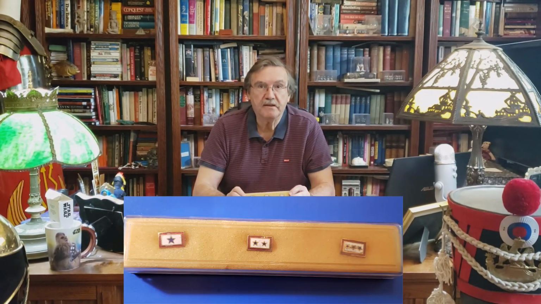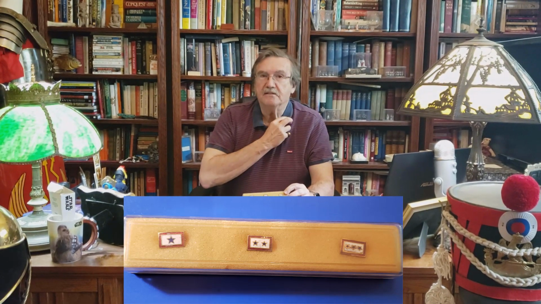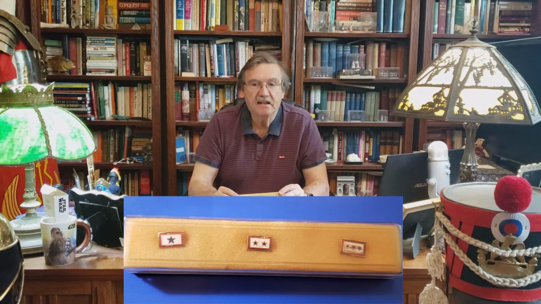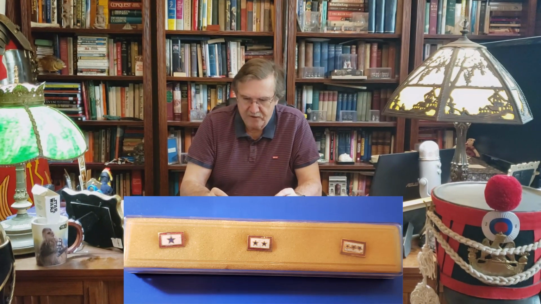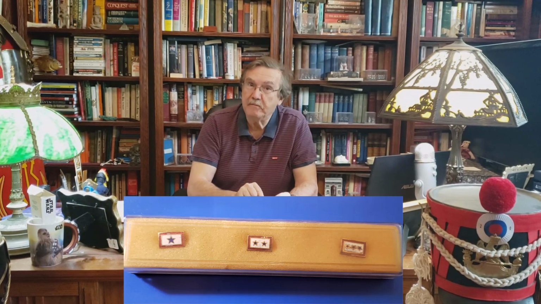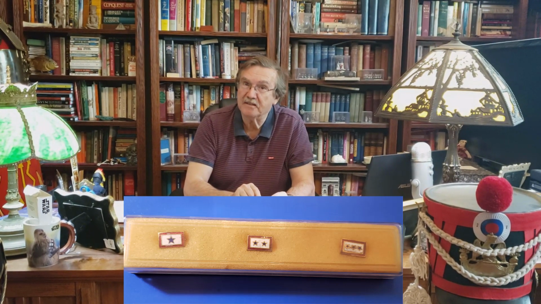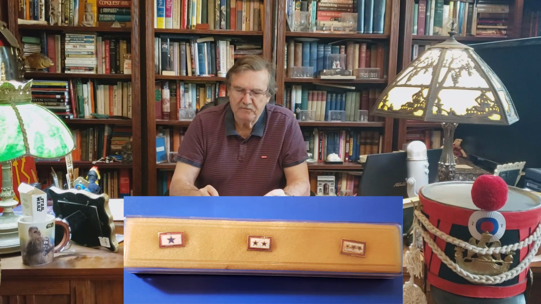These are Blue Star pins. The Blue Star, you would wear it on your clothing. It's very easy to see. And that would signify to people you met on the street that you had a member, or in this case, 2, or in this case, 3 members of your family. You could have had a husband and 2 children. You could have had 3 children. I've never seen one for more than 3, but I'm sure it's possible.